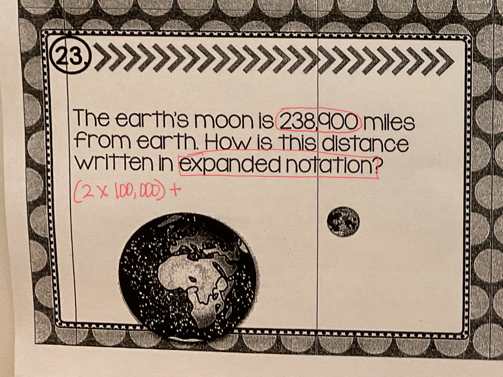plus the 3 is in what place? The 3 is in the 10,000s place. Plus the 8 is in what place? The thousands place.